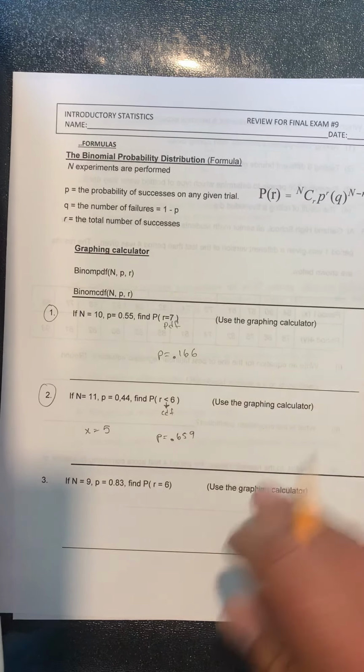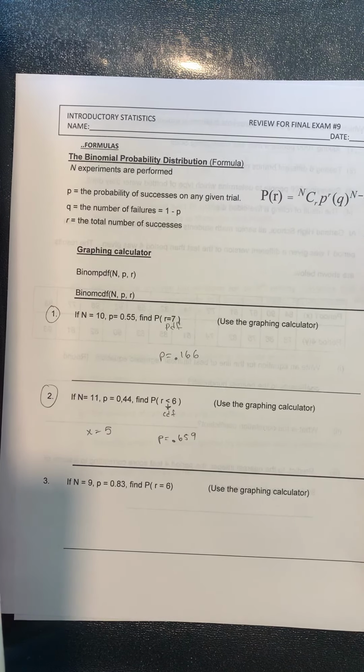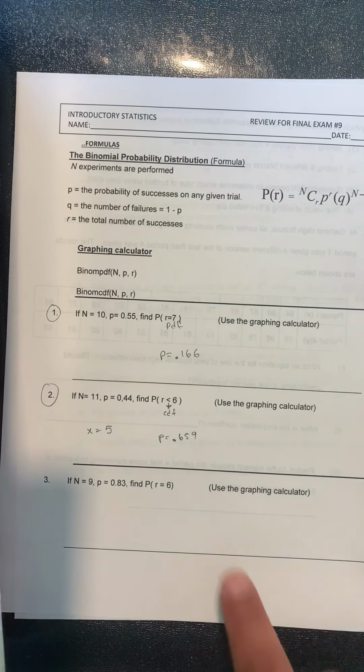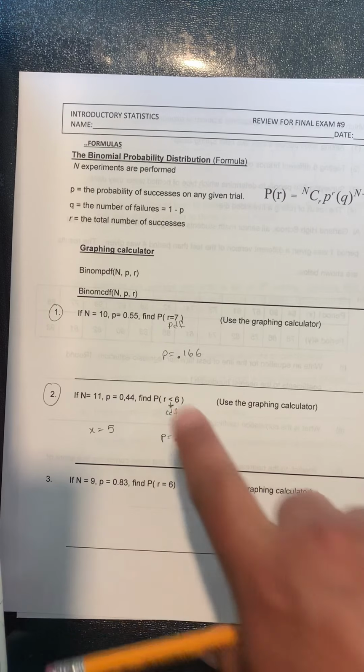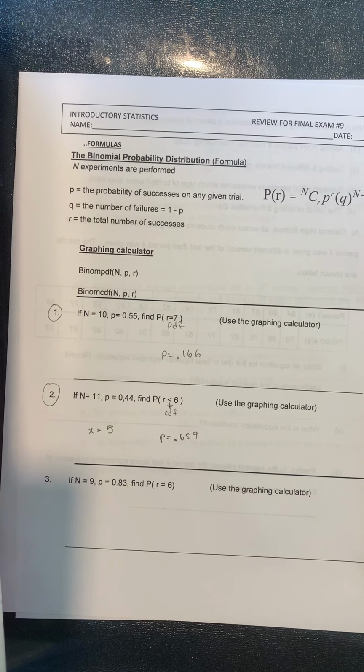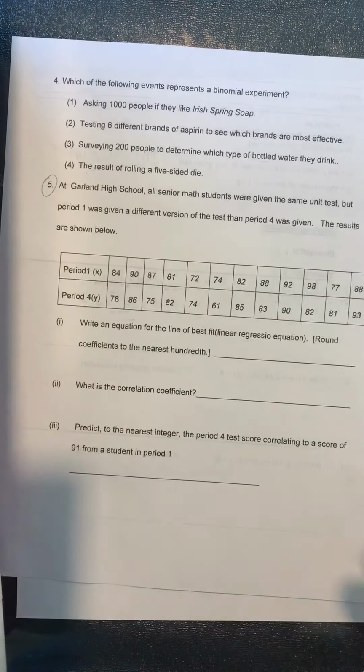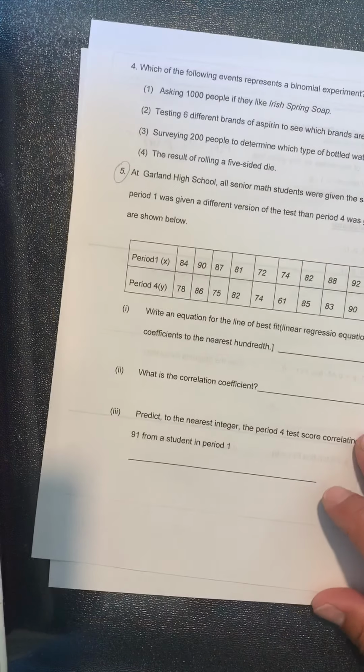All right, you don't have to subtract this from 1 because less than is lower. If it was at least, or if this was greater than or equal to, then you would have to subtract that answer from 1. All right, and we're going to do one more together. We'll do number 5, the linear regression one.